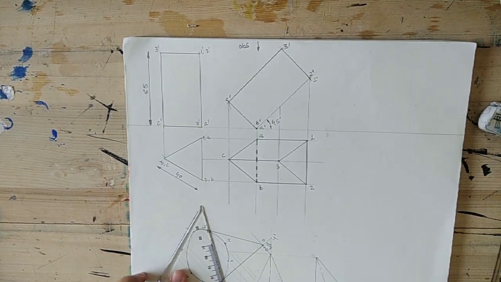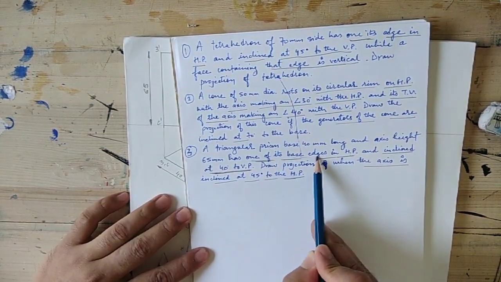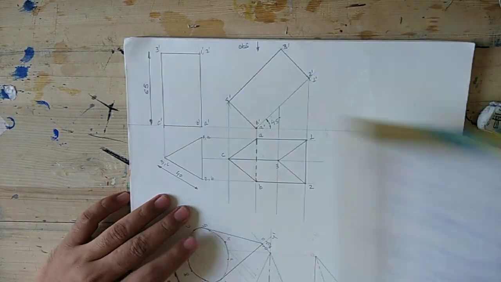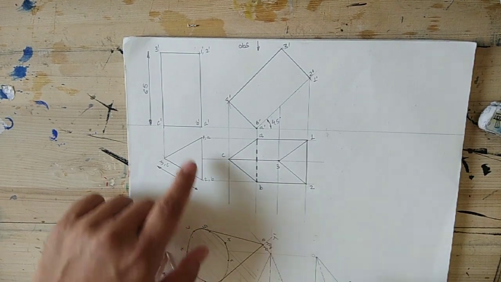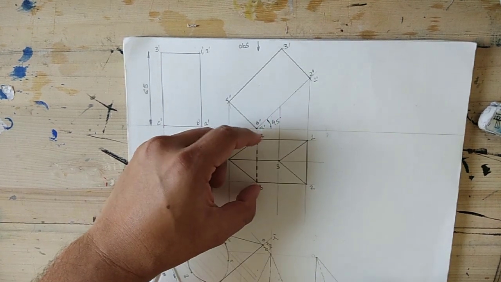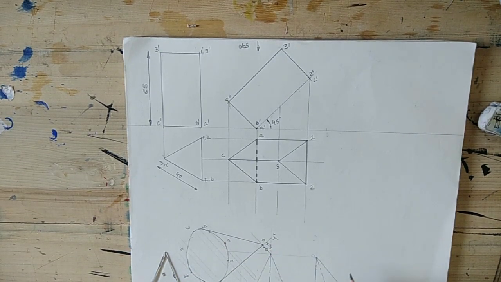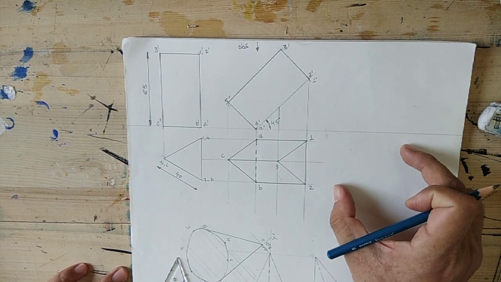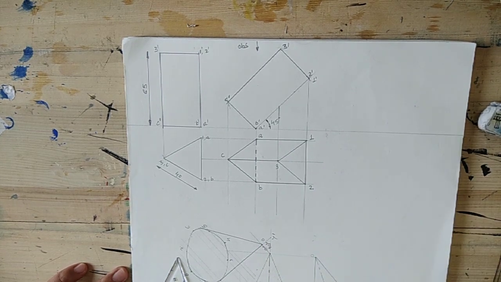Now class, your third stage condition: the base edge is inclined at 40 degrees to VP. So class, we are talking about the base edge on which the prism is resting. So class, this is AB. So AB is inclined at an angle of 40 degrees to VP. Okay, so instead of redrawing this whole object at an angle of 40 degrees, I will draw a new reference line at an angle of 40 degrees.